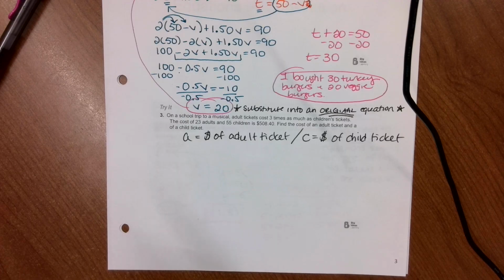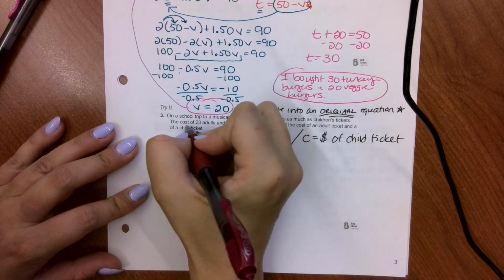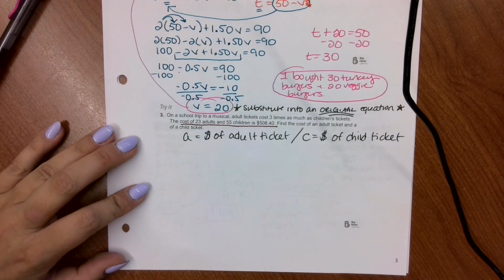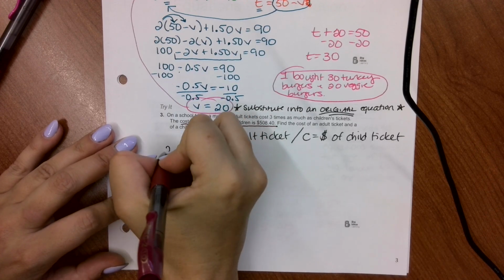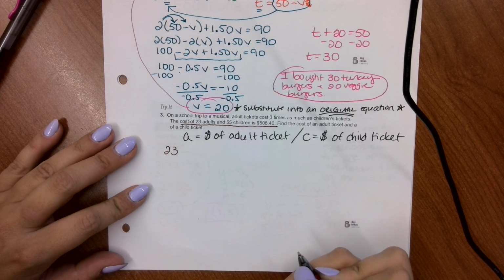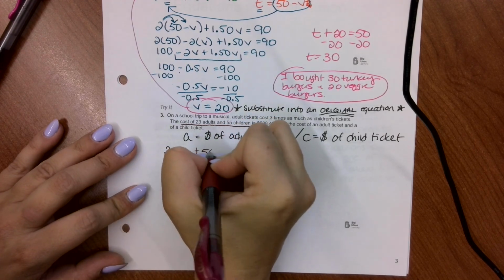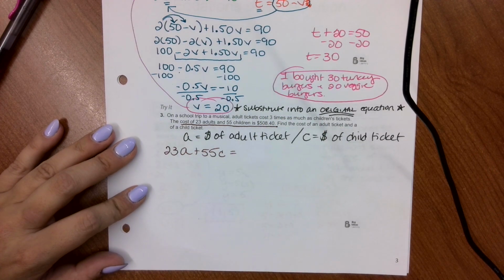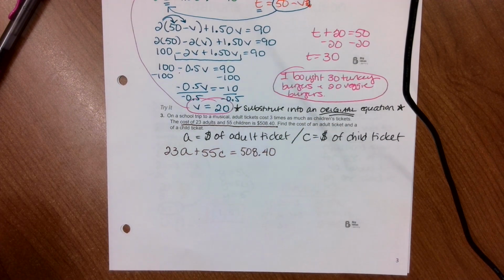One of the things it tells me is a whole sentence right here with the cost. 23 adults and 55 children cost $508.40. So 23 adult tickets times however much those cost, plus 55 child tickets times however much those cost, is going to equal $508.40.